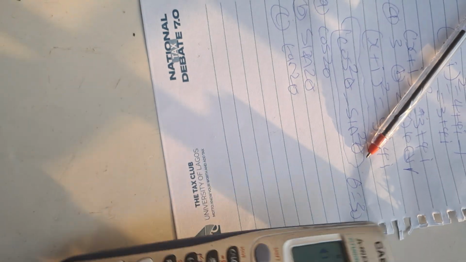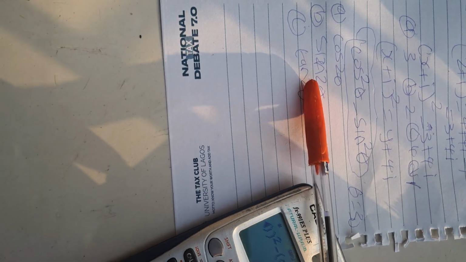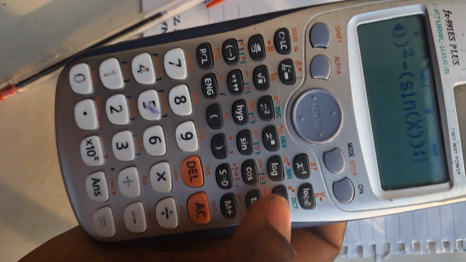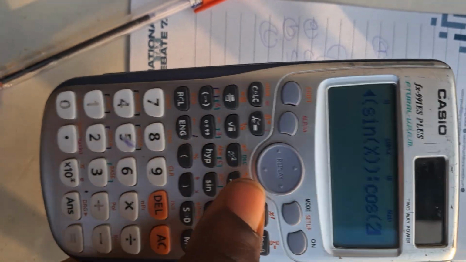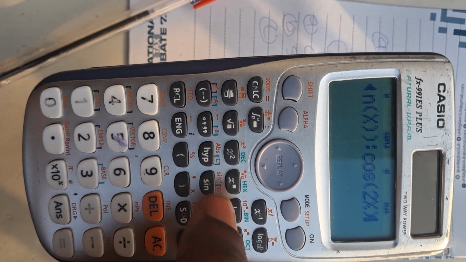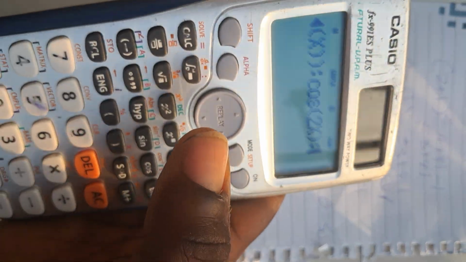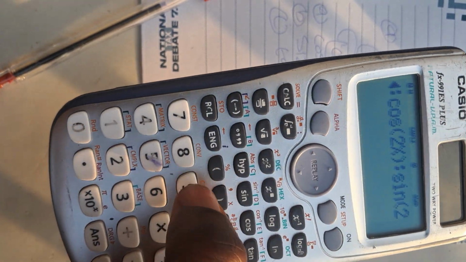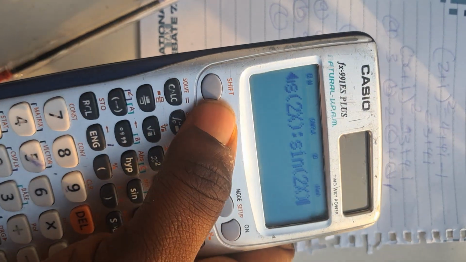This is all the option here. It means the whole of this could be equal to cos 2 theta, it could be equal to sin 2 theta, it could be equal to tan 2 theta. So you press equal to, then you put cos 2x. Then you see we are testing all the options: equals to, could be equal to sin 2x, or it could be equal to tan 2x.